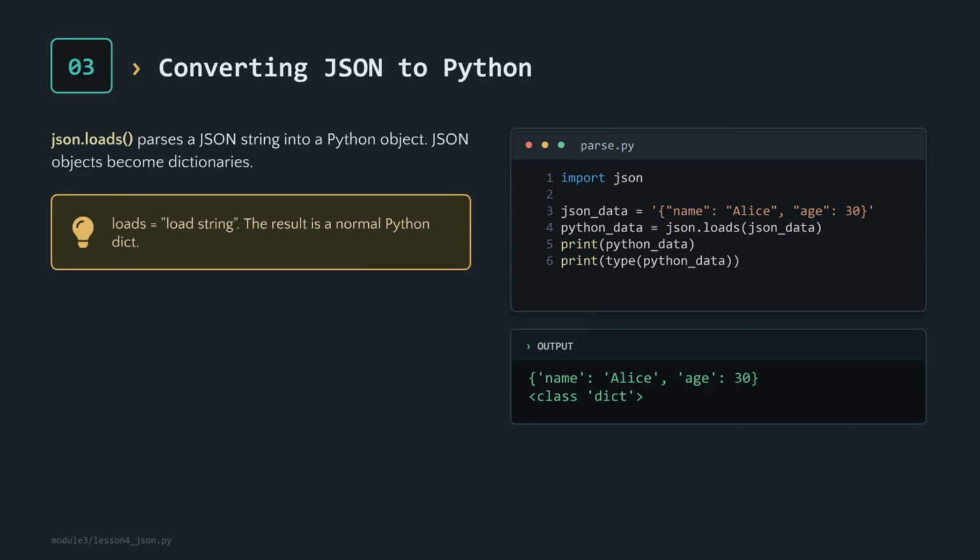The function json.loads takes a JSON string and parses it into a Python object, and a JSON object comes back as a dictionary. In this example, we start with a JSON string holding a name and an age, run it through loads, and print the result. The output shows a normal Python dict, and checking its type confirms it's a dict. A handy way to remember it: loads means load string.